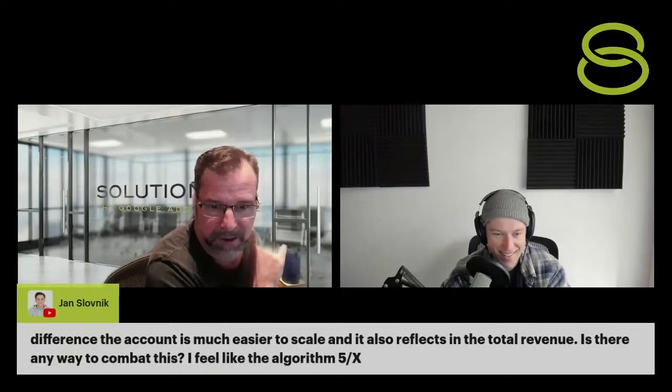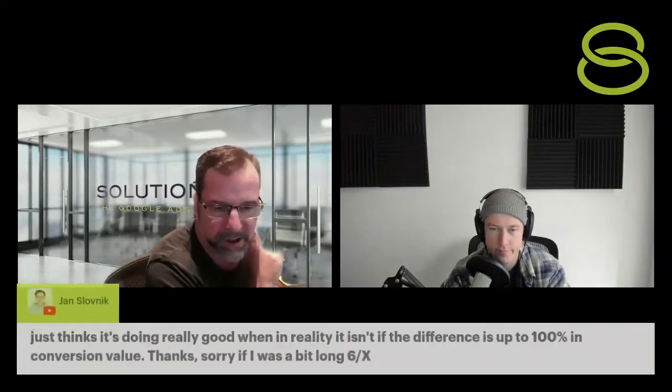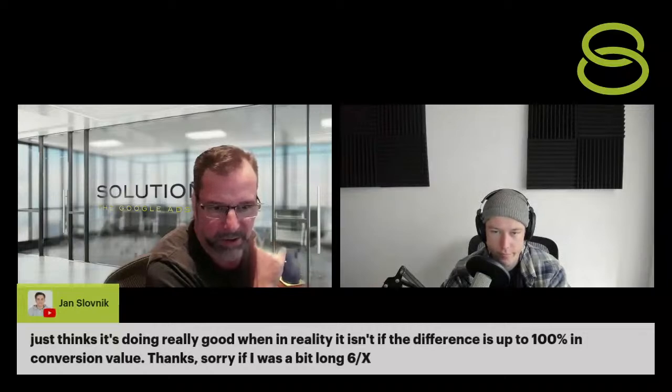On the other hand, when I have about 20% difference, the account is much easier to scale, and it also reflects on the total revenue. Is there a way to combat this? I feel the algorithm just thinks it's doing really good when in reality it isn't, if the difference is up to 100% in conversion value. Sorry if that was a bit long.